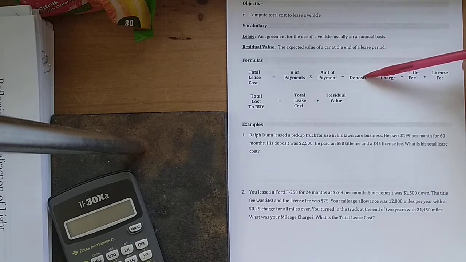But there's also probably going to be a deposit, there will be a title fee, a license fee, and there might even be a mileage charge depending on how many miles you put on it. At the end of your lease, if you want to buy it, you don't have to. You could just go get another lease or go buy a different car.